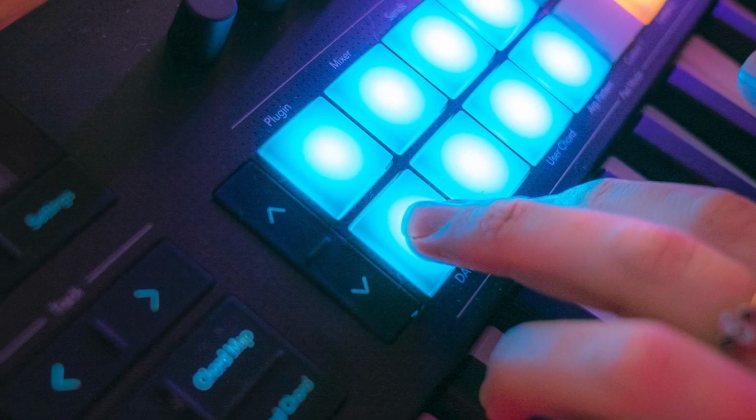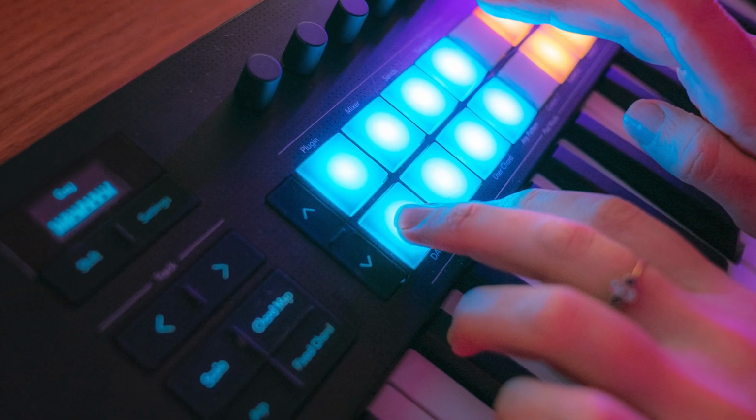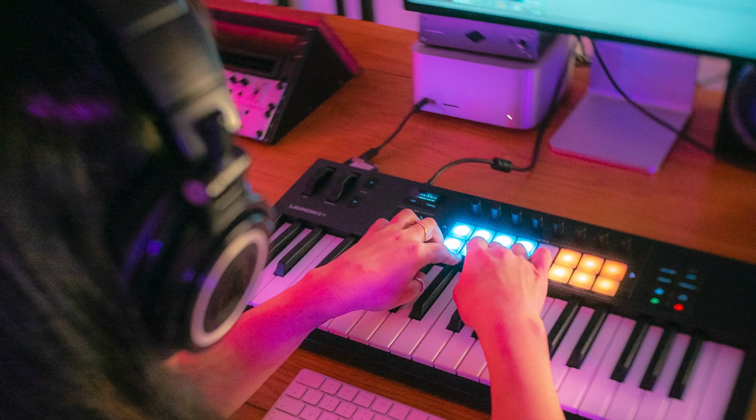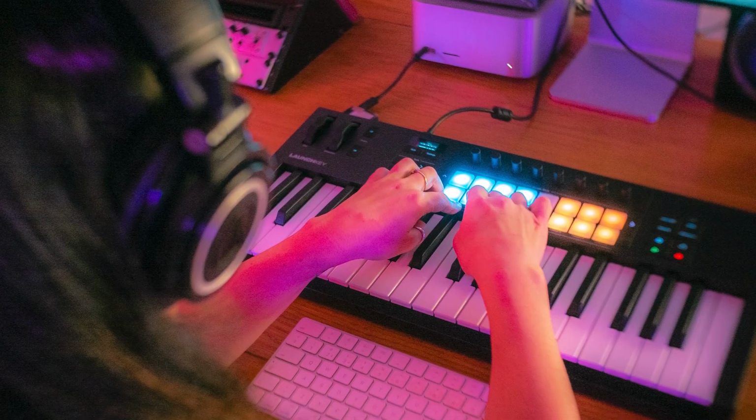This challenge was also a collaboration between Novation and Ableton, because if you go and buy a Launchkey Mark IV or any Novation Launchkey, you get a free copy of Ableton Live Lite.